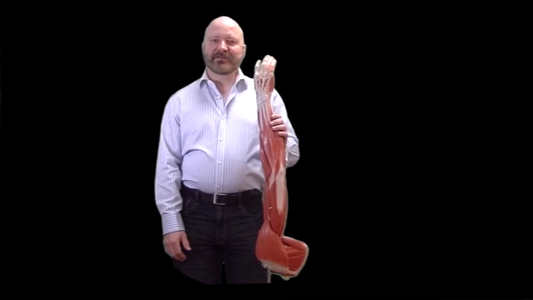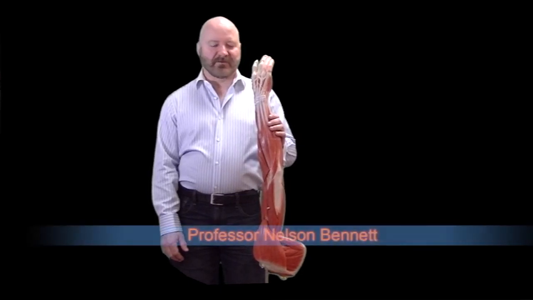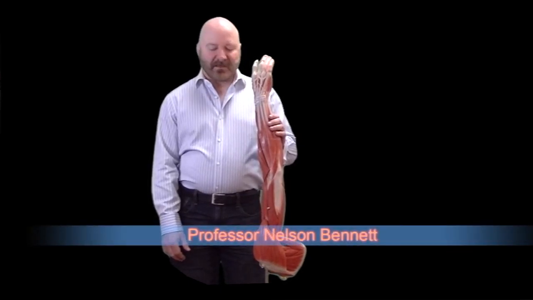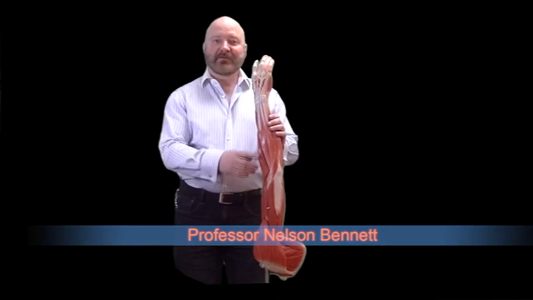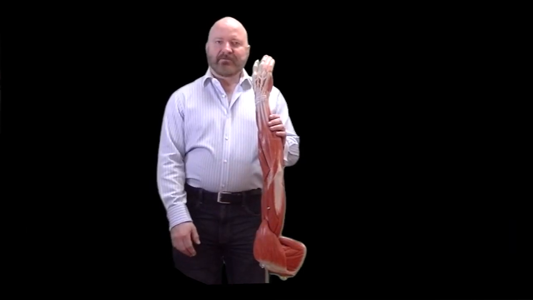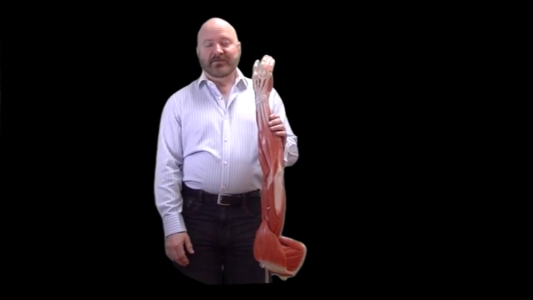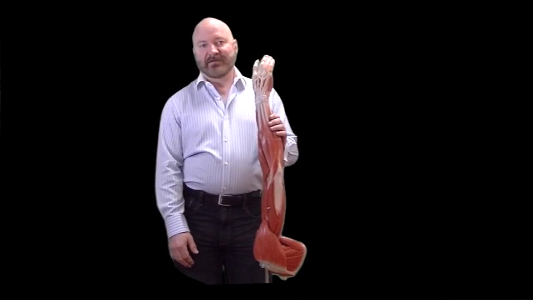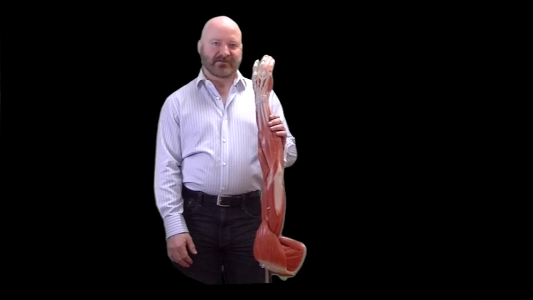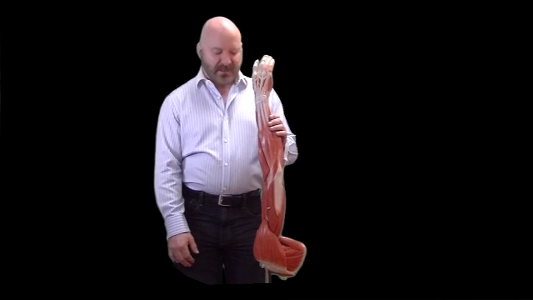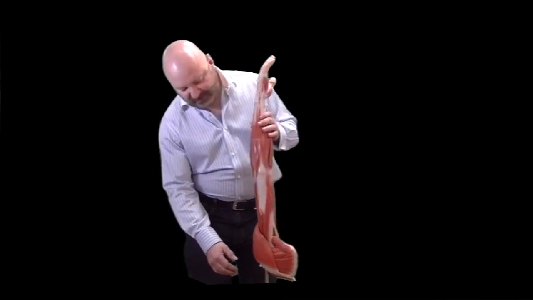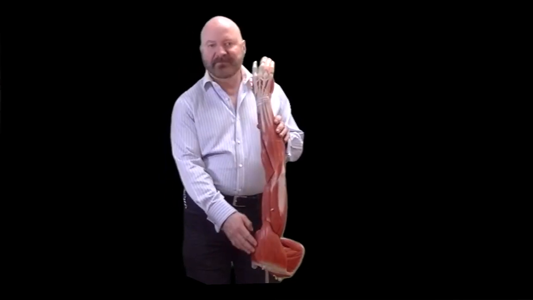Today we're going to be focusing on the muscles of the upper extremity, otherwise known as the arm and forearm. Now, with this model you need to be a little bit careful because it is upside down. So please make sure that you go home and compare this model to the pictures in your texts or in your lab manuals. Let's start down here at the bottom with the deltoid muscle.